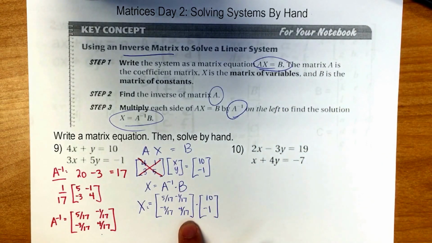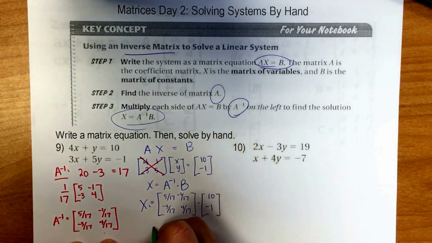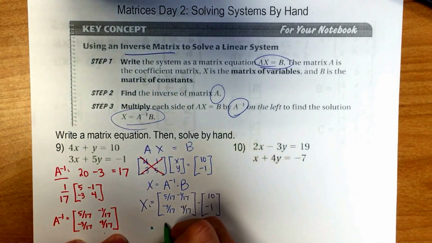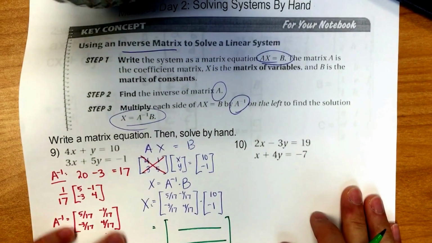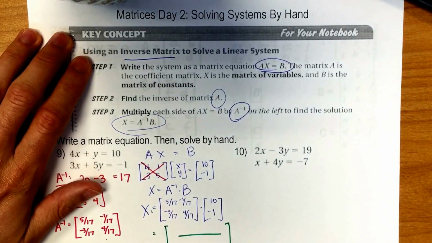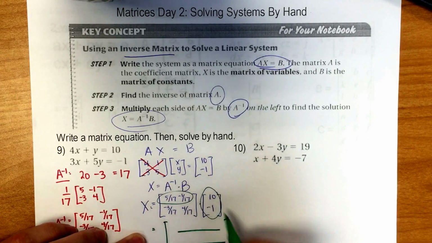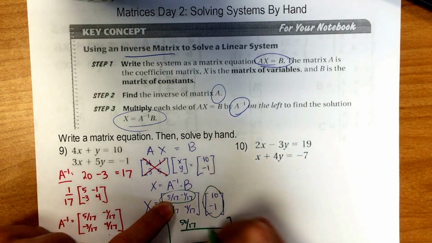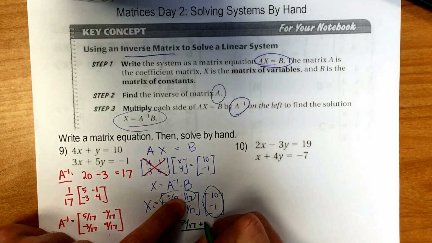Now, this is just a matter of doing the matrix multiplication. Again, a skill that we learned in the last video. So the first thing you're going to do is realize this is a 2 by 2 and a 2 by 1. So my result matrix is also going to be a 2 by 1. So I'm going to put my two spaces that I'm going to fill in, and we're going to go row by column. So row by column, 5/17 times 10 is 50/17. We're then going to add to that negative 1/17 times negative 1. That is 1/17.